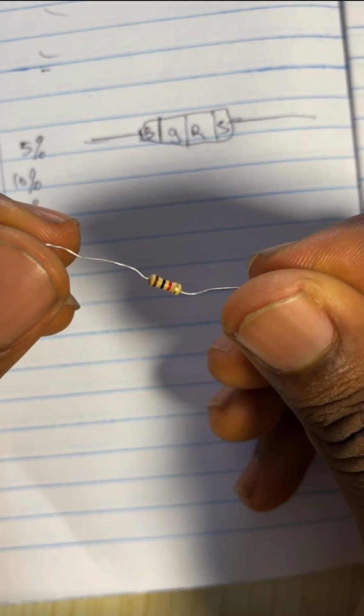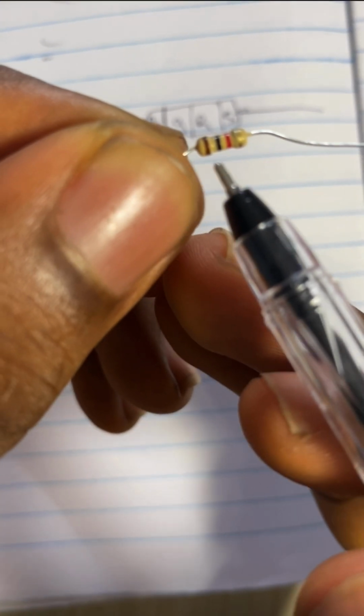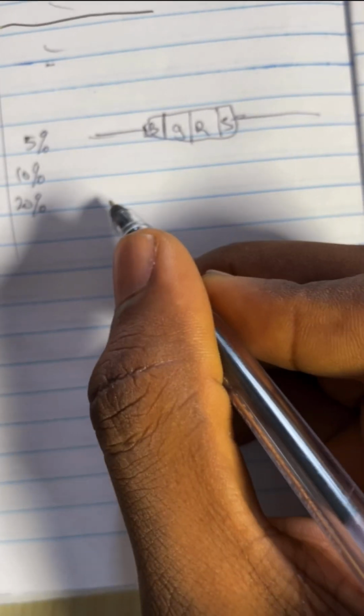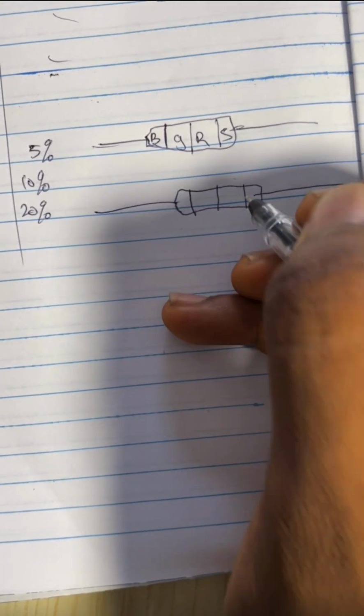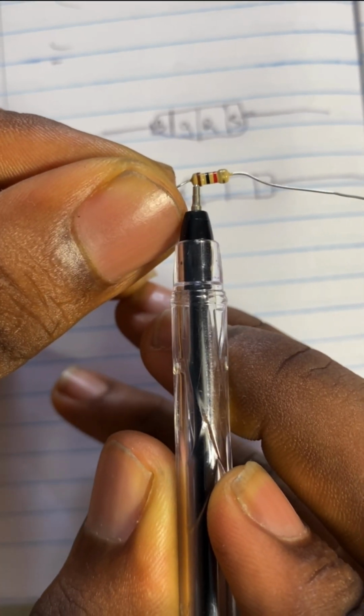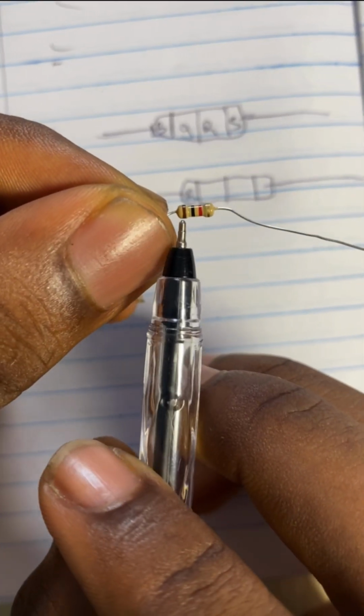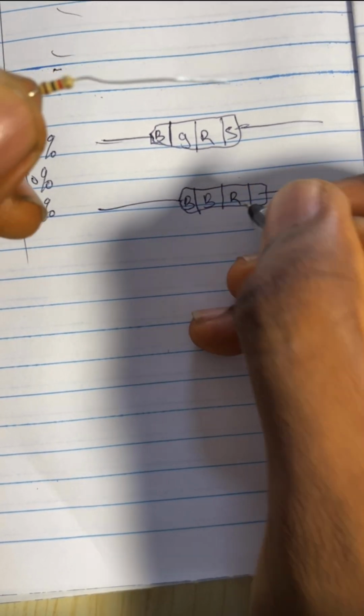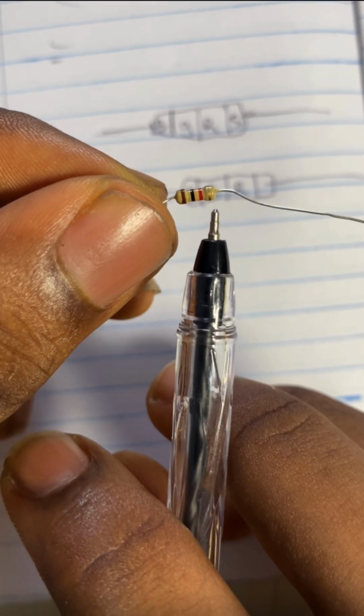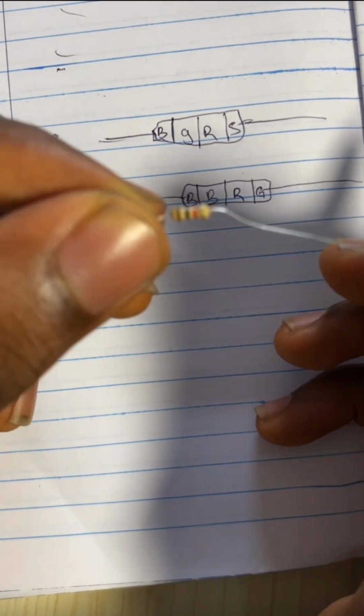So let's look at this resistor. If we look at it very well, I want to try to bring out the colors. Let me draw this resistor out for proper understanding. Let me divide it into 1, 2, 3, so we have 4 different segments. The first color we can see here is brown. Then the second color we can see is black. Then the third color we can see is red. Then the last color we can see is what? Gold. You have to really look at it very well. We can see gold.